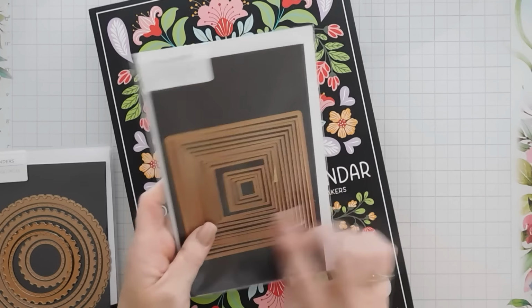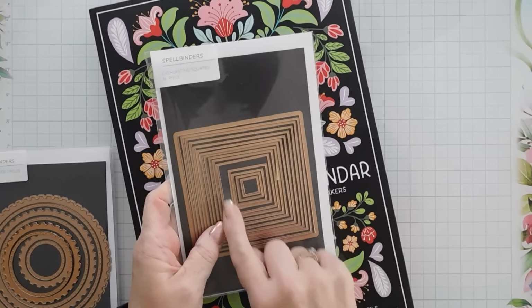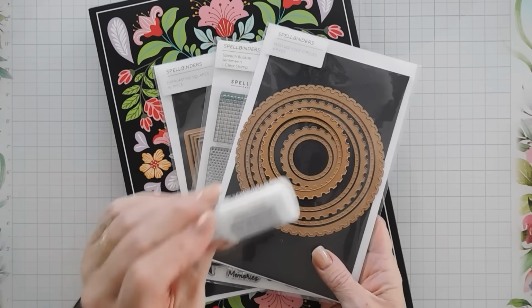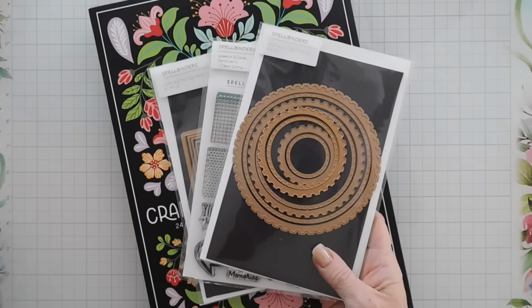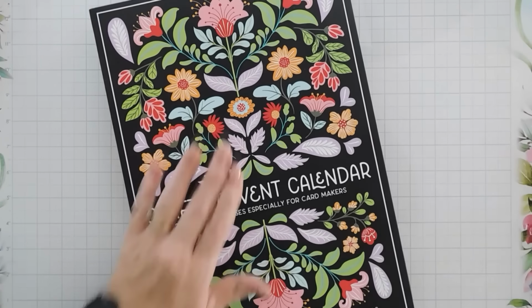And I'm also going to be using one of the squares that I have in my Everlasting Squares, so a square die. And then those are the extras. I am going to bring in a little bit of my diamond stickles today. But other than that, everything else we're going to be using from our Advent Calendar. Let's open it up and take a look.